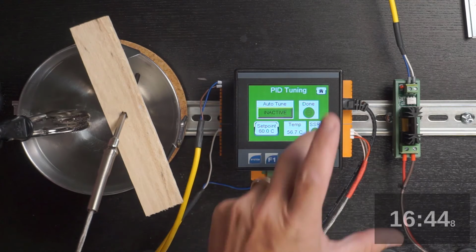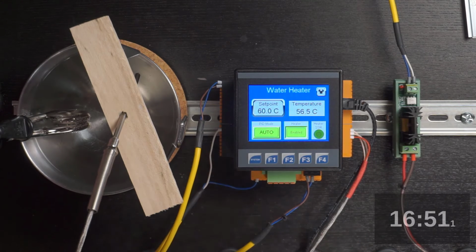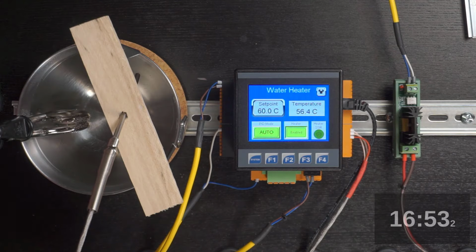Okay, so I'm going to leave my tuning screen. Okay, and I'm going to switch into automatic mode. Now these parameters that were just calculated are being put to the test, and we'll see how those go.